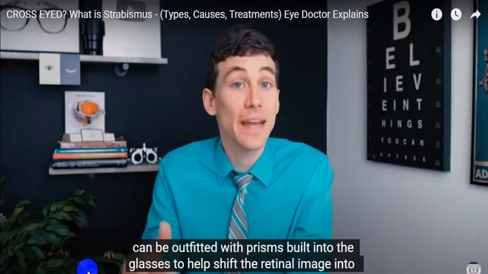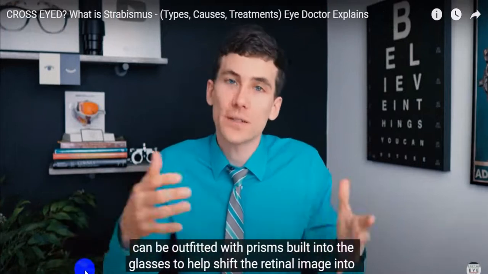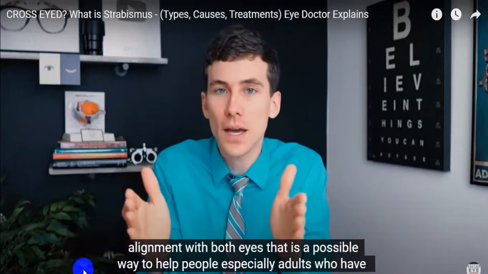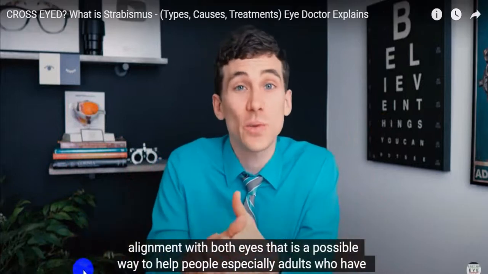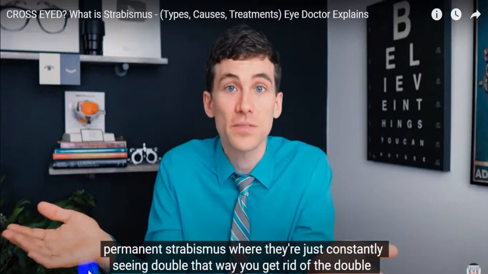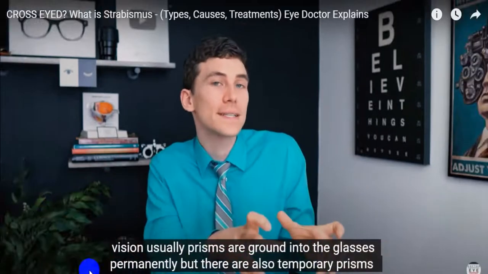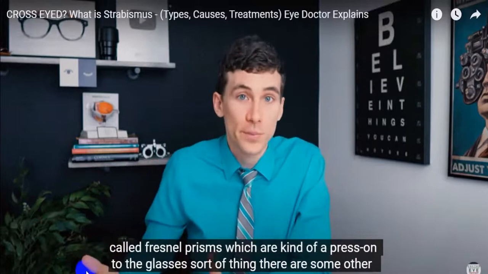Sometimes glasses can be outfitted with prisms built into the glasses to help shift the retinal image into alignment with both eyes. That is a possible way to help people, especially adults who have permanent strabismus, where they're just constantly seeing double. That way you get rid of the double vision. Usually prisms are ground into the glasses permanently, but there are also temporary prisms called Fresnel prisms, which are kind of a press-on to the glasses sort of thing.